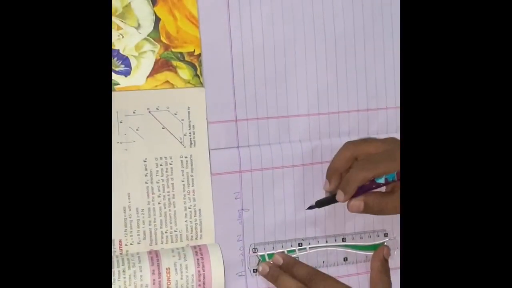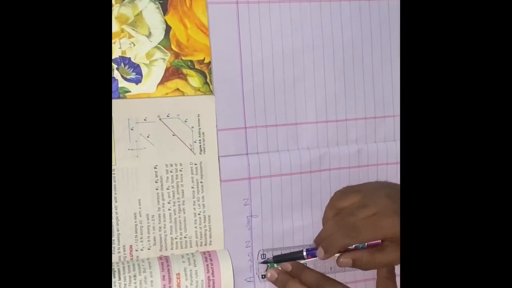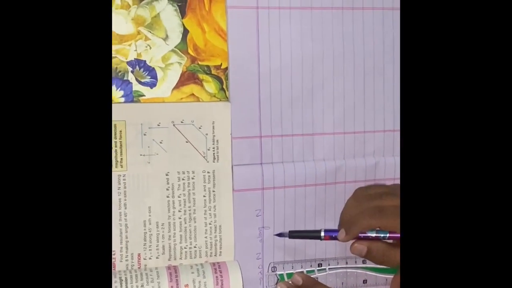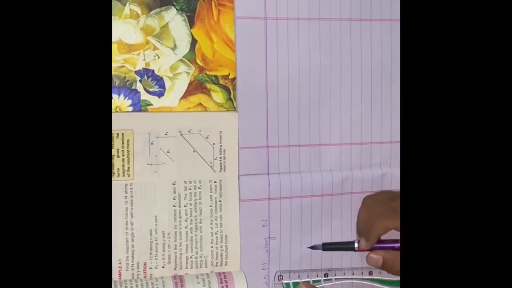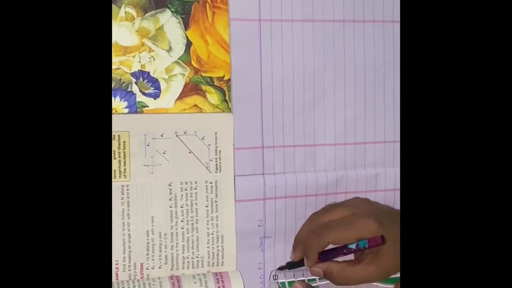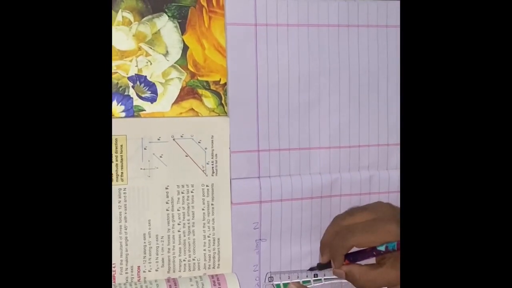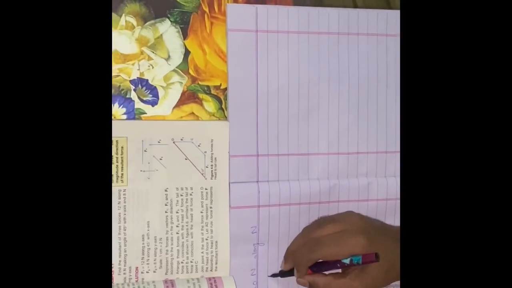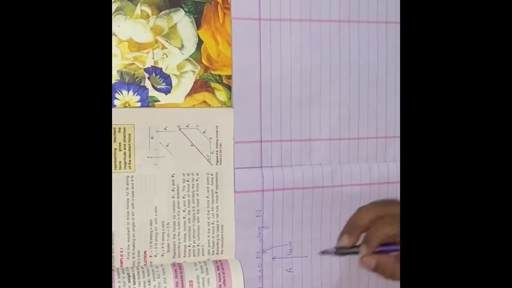Now I will draw my first vector, which was of 20 Newton along north, represented by a 4 centimeter line. So on scale a 4 centimeter line is drawn. Direction is along the north, which represents a 20 Newton force. This is my vector A.